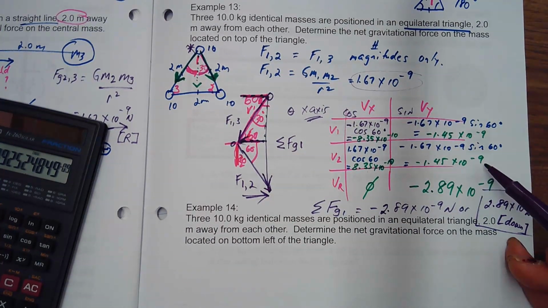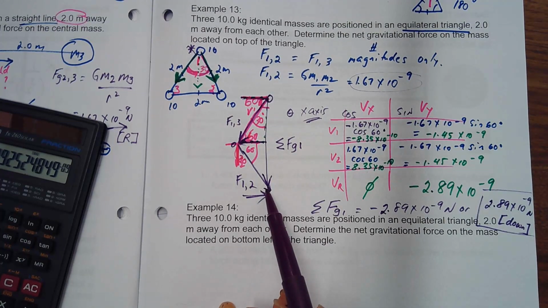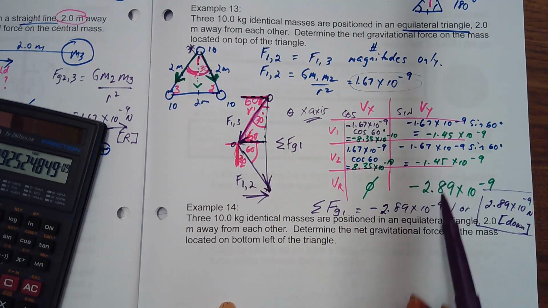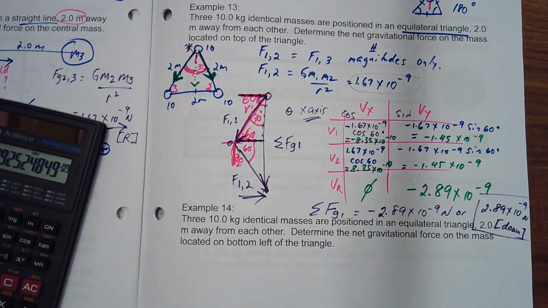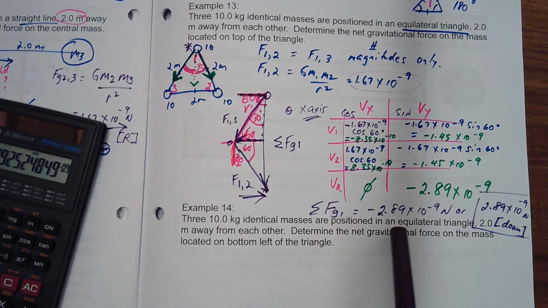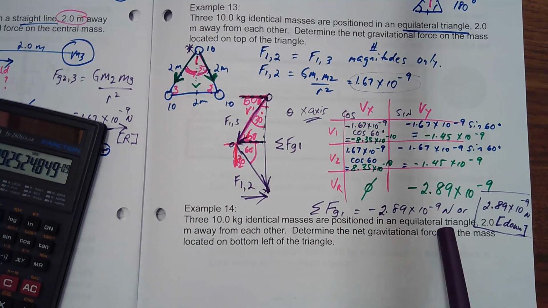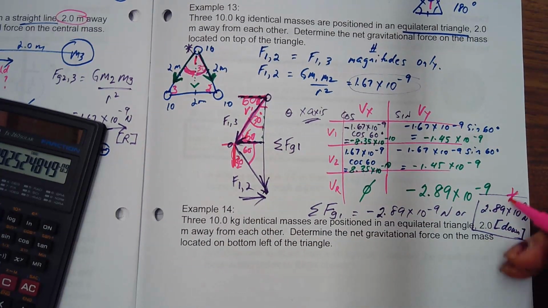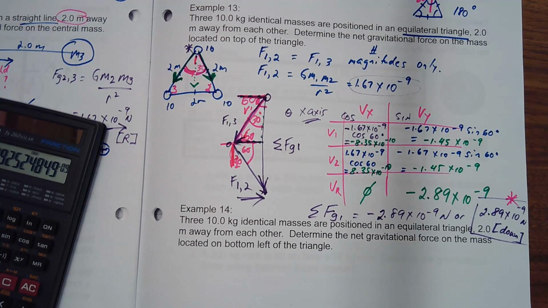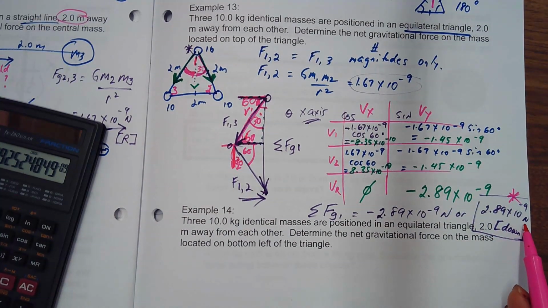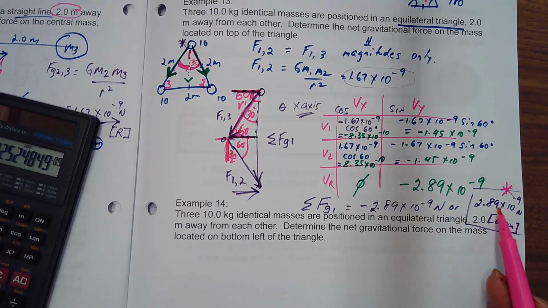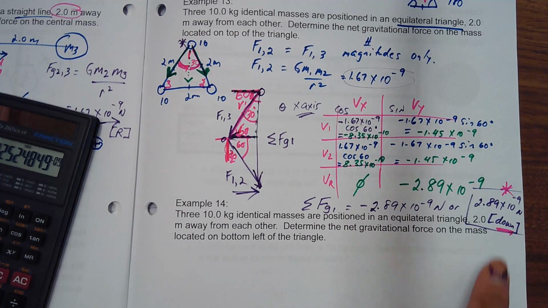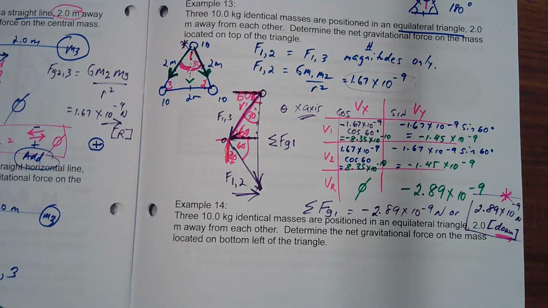On the y-axis, it's still negative because it's still going down, so you end up with twice as much, but in the negative direction. So your final answer, the net force on 1, you'll end up with a negative 2.89 times 10 to the negative 9, right? Or preferably, this would be the preferred answer. We don't put the negative number, so you'll just say 2.89 times 10 to the negative 9 Newton, and then the direction. In this case, that's just going down. So that's the final answer that I would put in the box.